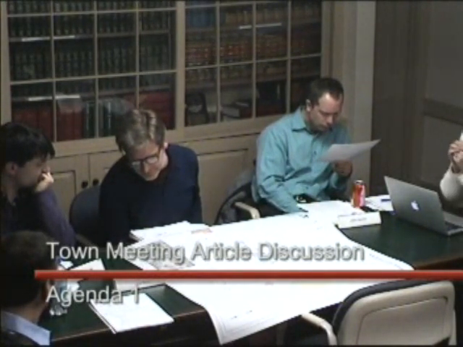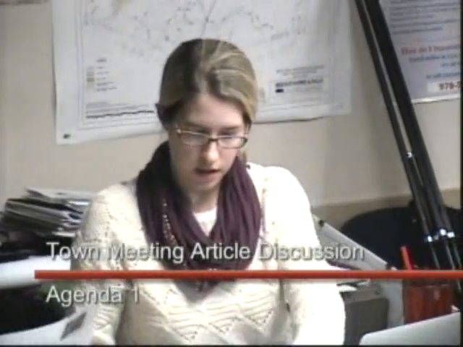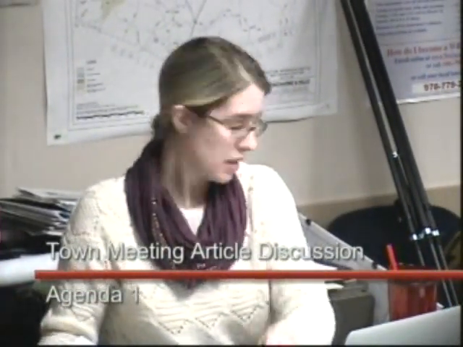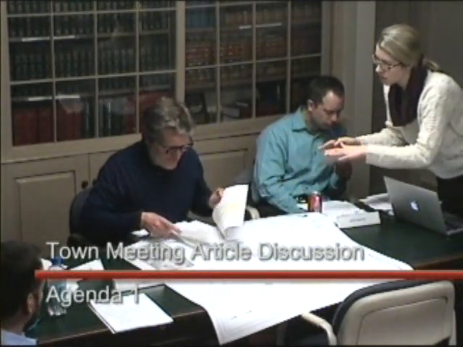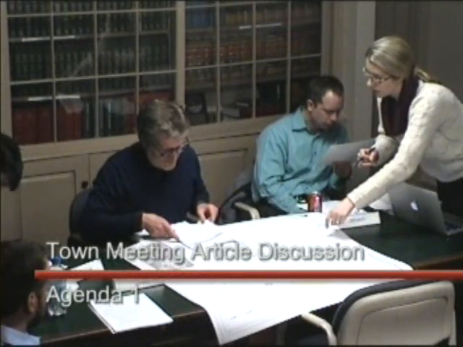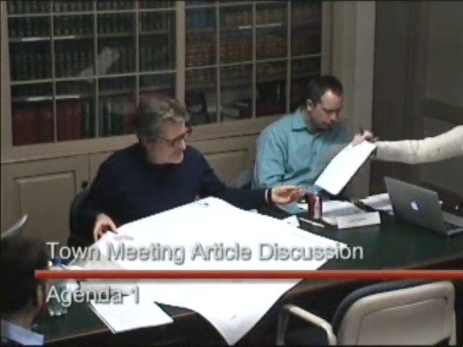What went to town meeting last time, in terms of the parcel numbers or as part of the overlay? Basically, in the bylaw itself, we just outlined the parcels that were included in the overlay. So now we're just actually updating the zoning map to show those parcels in the overlay. Okay. Everybody look at that?